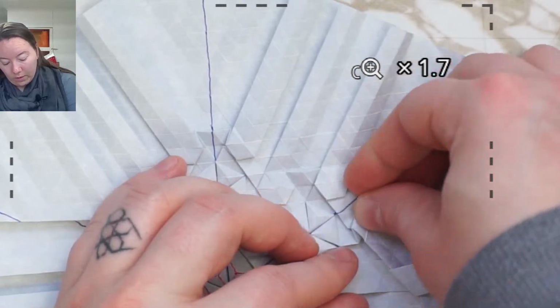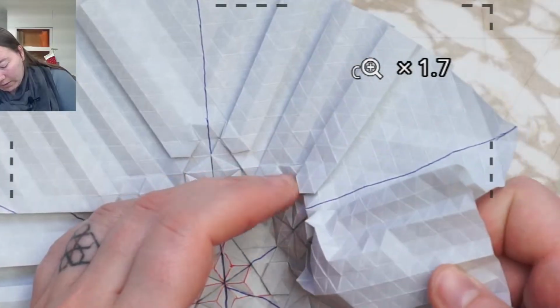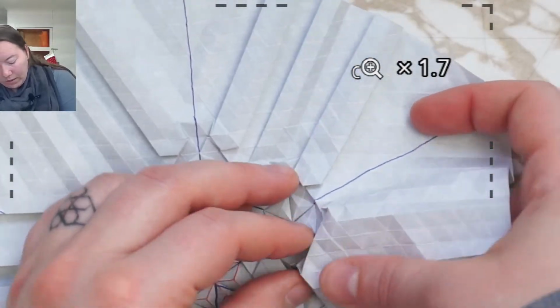It's going to go in a sequence of half hexagon, whole hexagon, repeat.